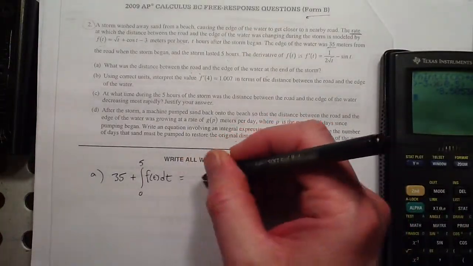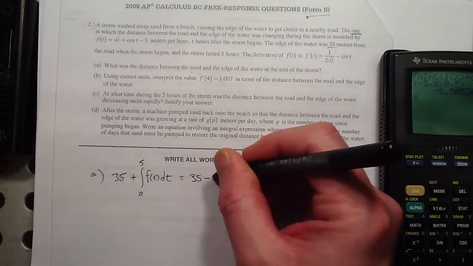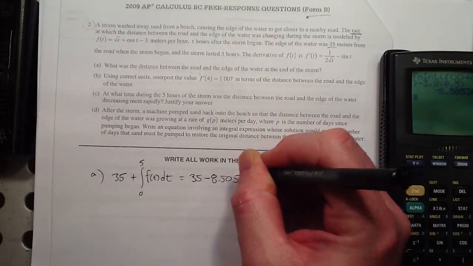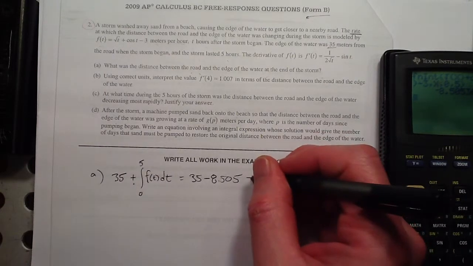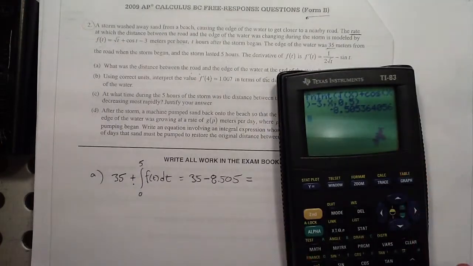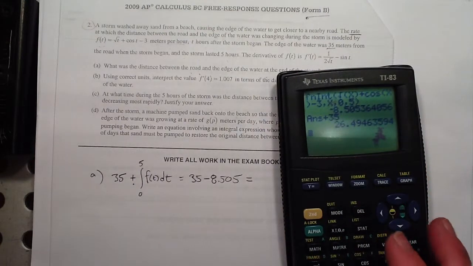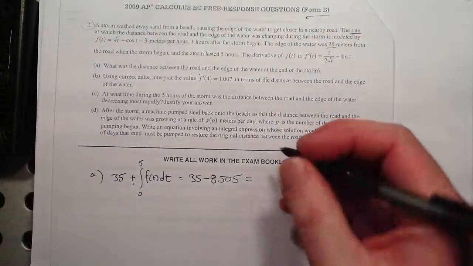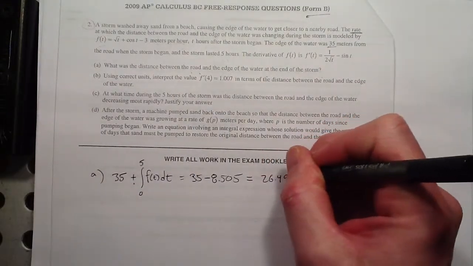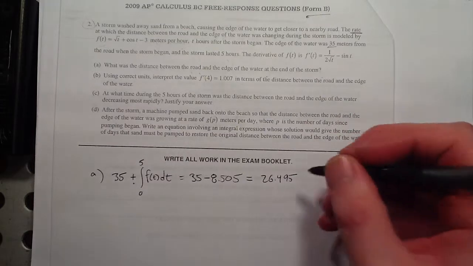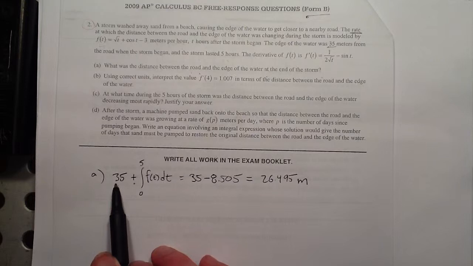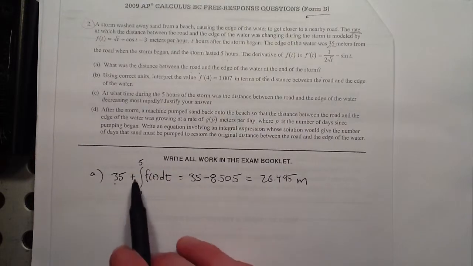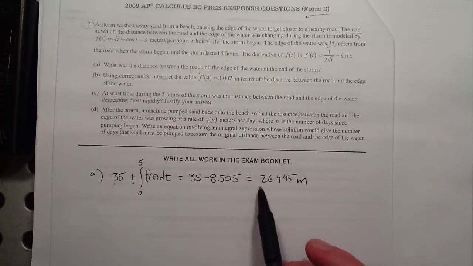So that's 35 minus 8.505. So I was right to put a plus there, because this was going to come out to be negative. So that gives me 26.495. What is it, meters? So we started out 35 meters from the road. That's how much it changed, the integral of the rate. And now the water is 26.495 meters from the road.